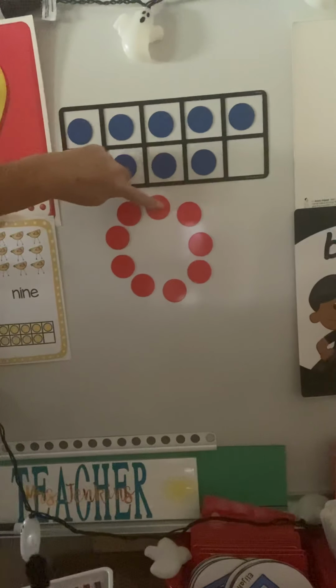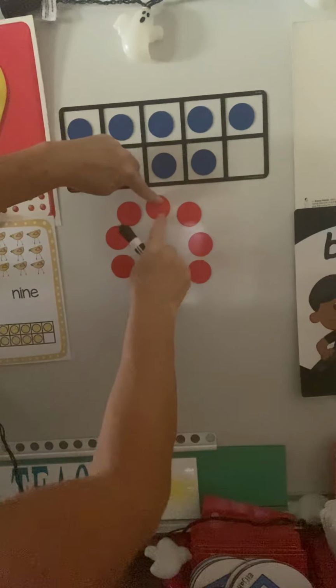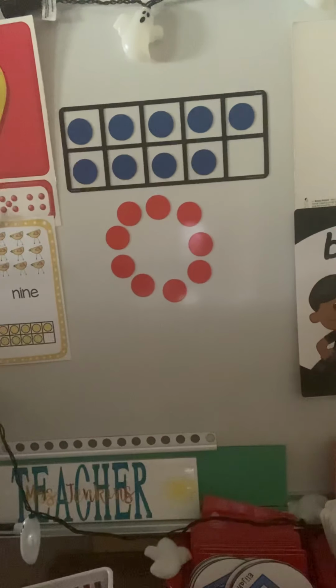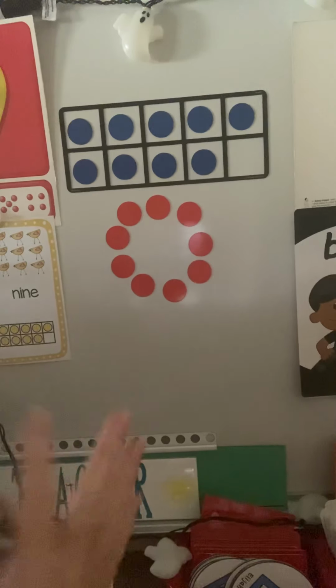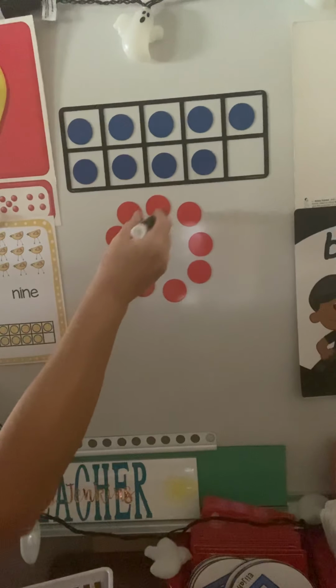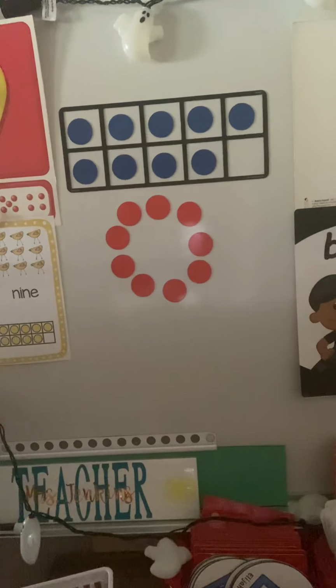So I said, put your finger on the one you start. 1, 2, 3, 4, 5, 6, 7, 8, 9. So if you see anything on homework pages or the work you're doing in the packets and it's in a circle, make sure you stop. Start wherever you start. You've got to stop before you get back to that one.